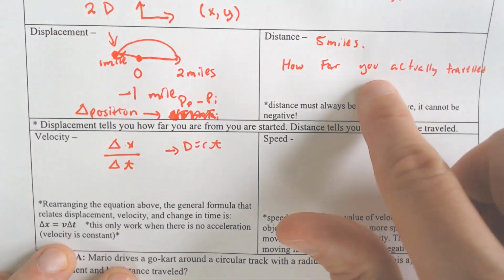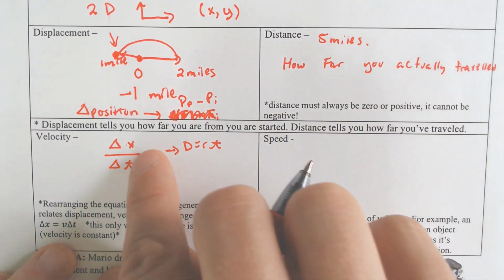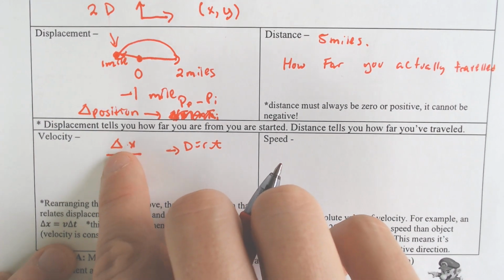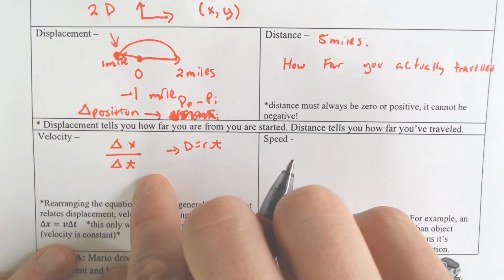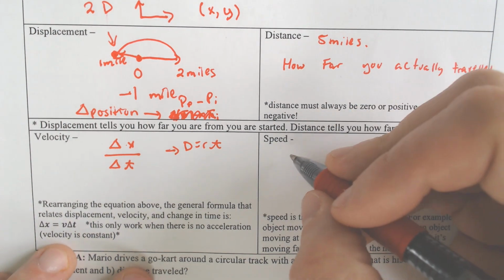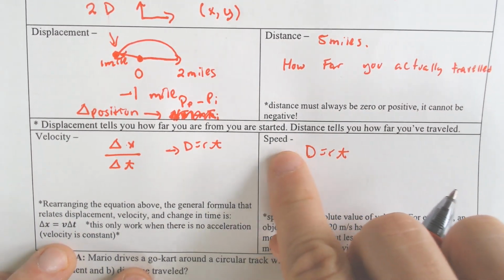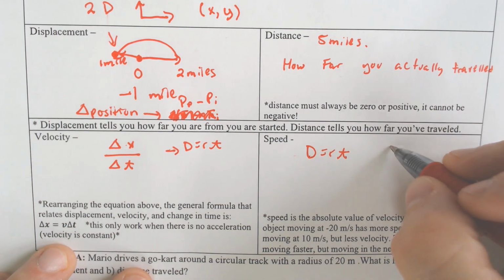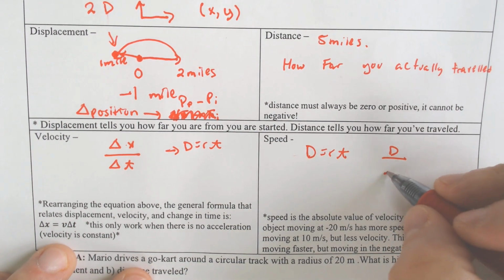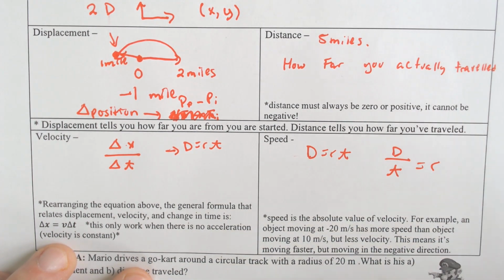Distance is how far you actually traveled. So that's why we have here the change in x over the change in time, versus speed, which is going to involve distance equals rate times time. If we wanted to solve for rate here, it would be the overall distance divided by your time, which would equal your actual speed.